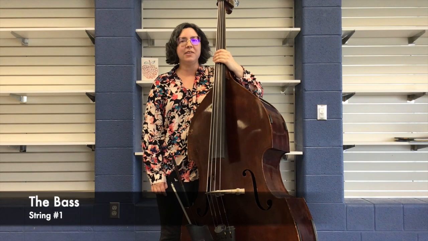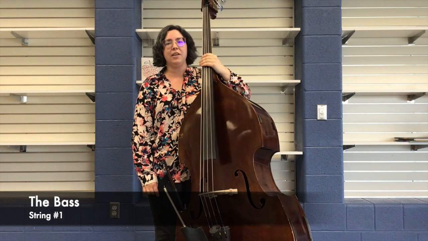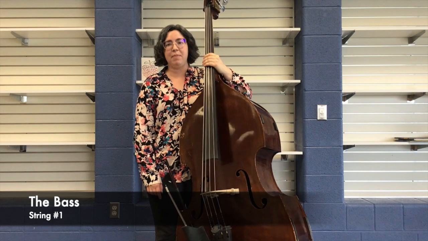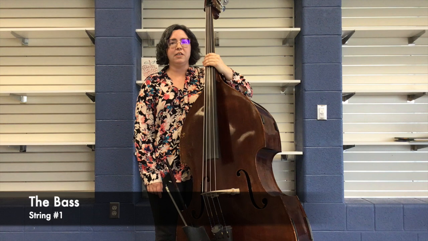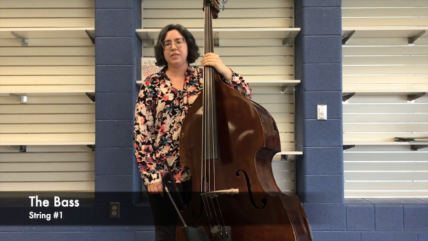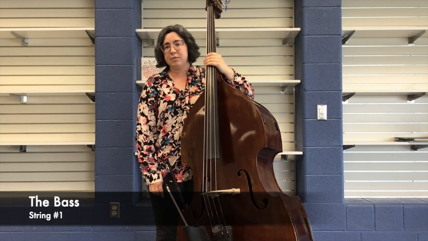So next we're going to talk about the string instruments. The string instruments play in orchestra class. The first one I'm going to show you is the bass. We usually call it the double bass. It also could be called contrabass or string bass. It has a lot of names. It's the largest instrument in the orchestra.